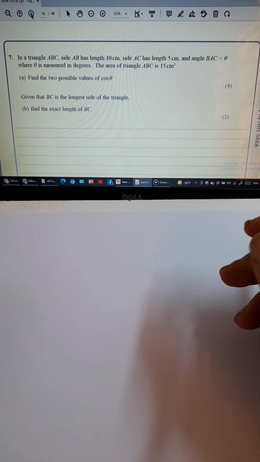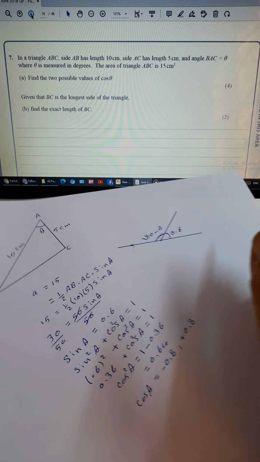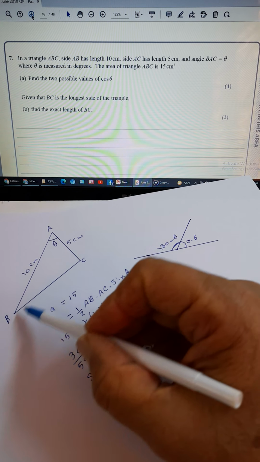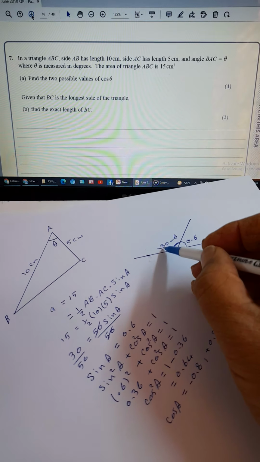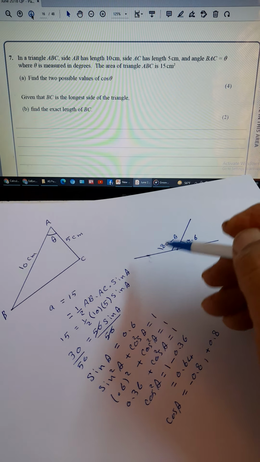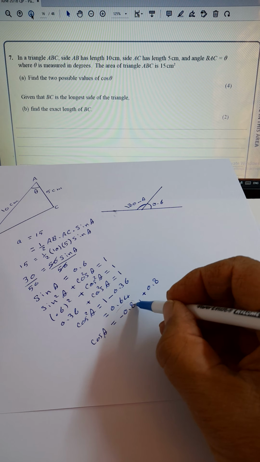Given that BC is the longest side of the triangle, find the exact length of BC. If BC is the longest side, this angle must be the obtuse angle. That is, we have to use this value for cosine theta.